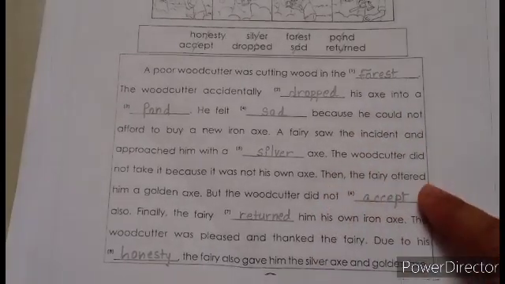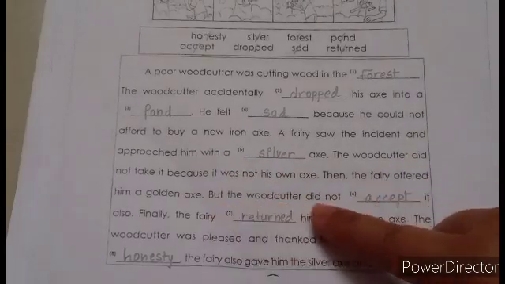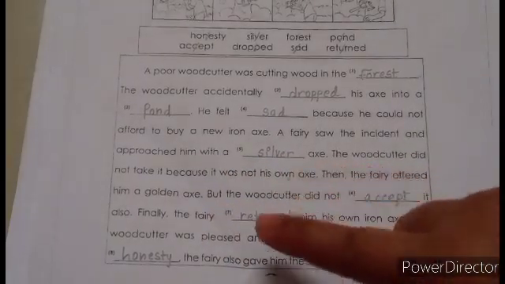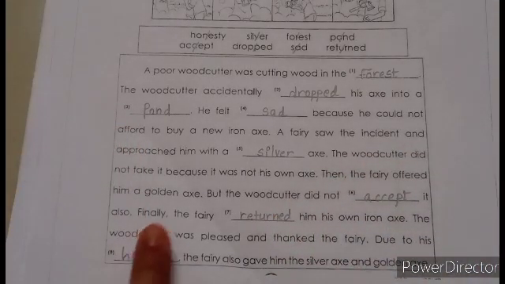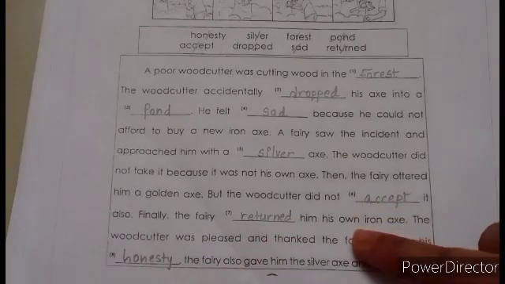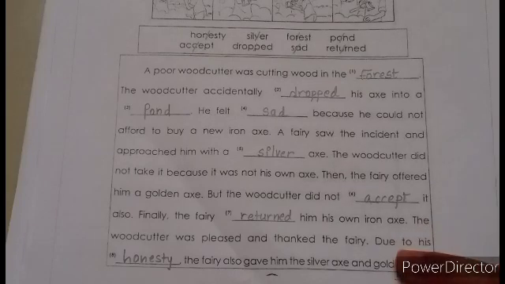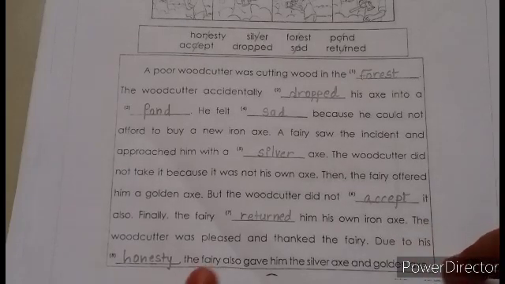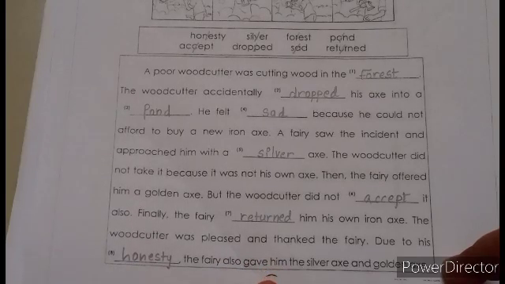Then the fairy offered him a golden eggs to test, but the woodcutter did not accept it also. Woodcutter ने वो वाली eggs भी नहीं ली. Finally, the fairy returned him his own iron eggs. The woodcutter was pleased and thanked the fairy. Due to his honesty, the fairy also gave him the silver eggs and golden eggs.